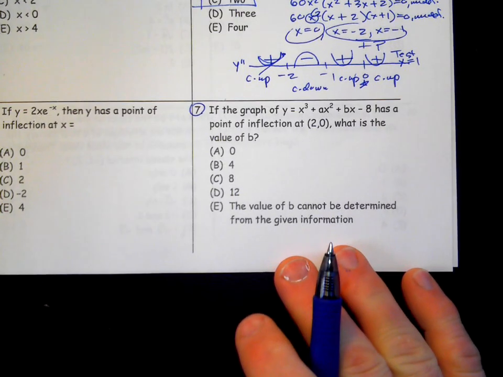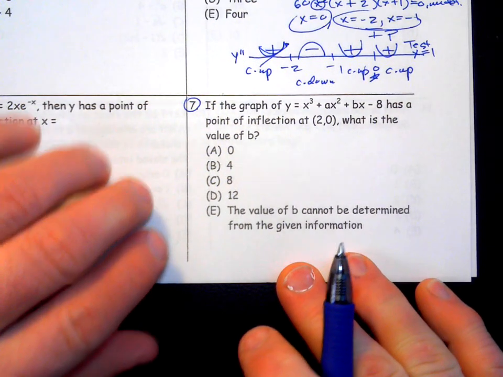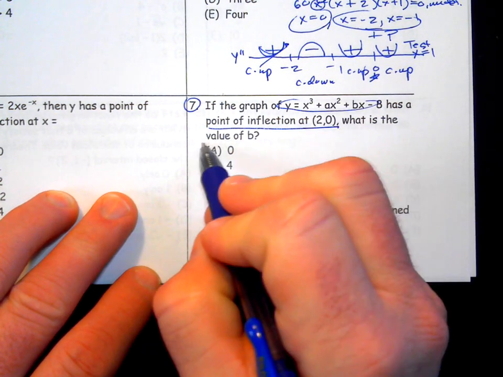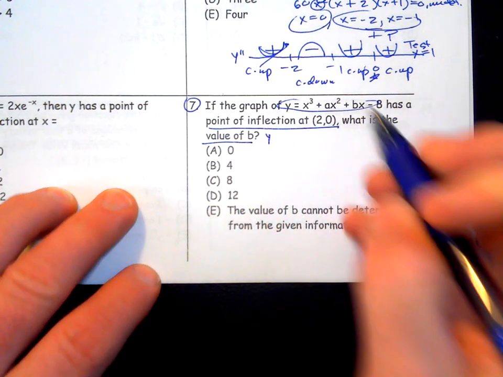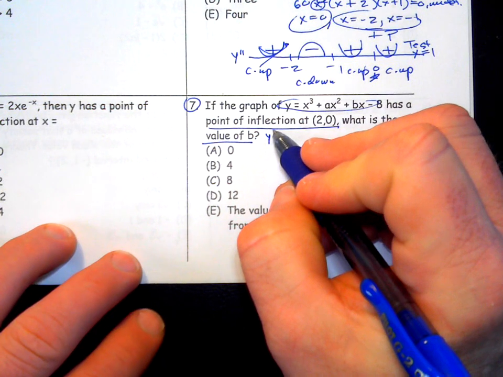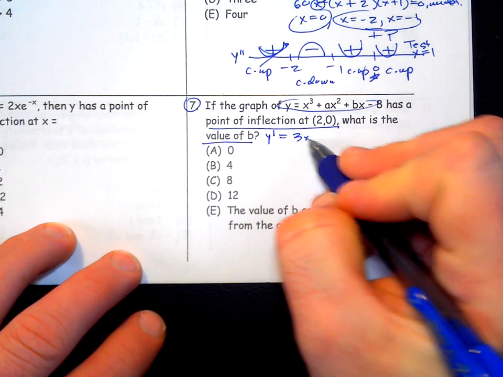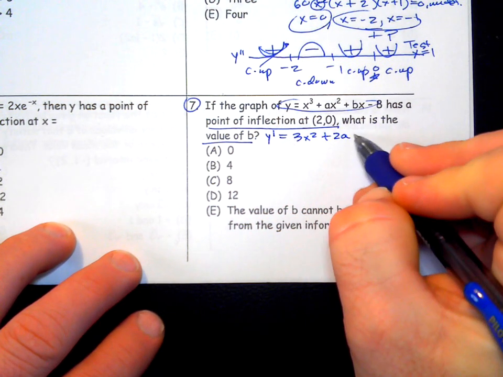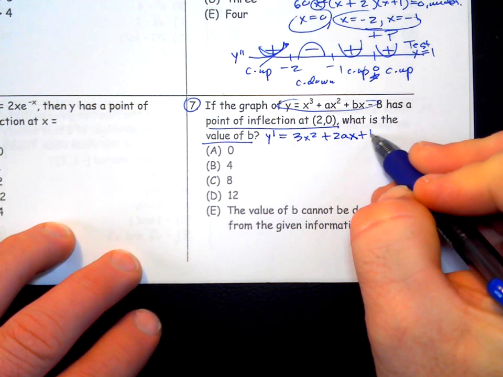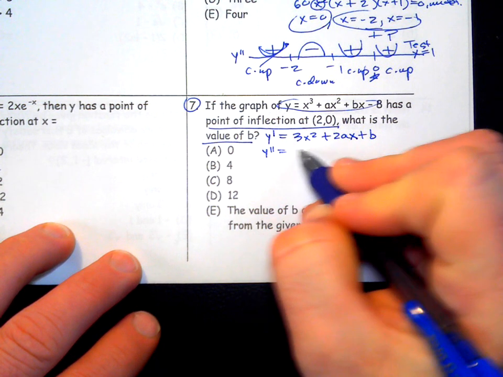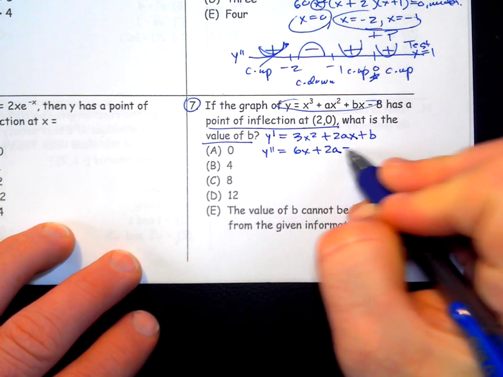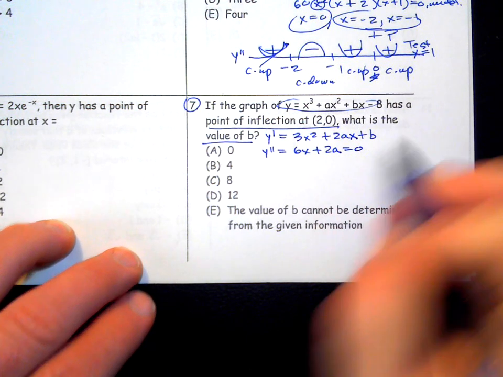Should have tried number 7. They give you a graph and it says that it has an inflection point. What is the value of b? Well, if it has an inflection point, then most likely its second derivative is 0 or undefined. So we take the first derivative, 3x squared plus 2ax. A and b are just constants, okay? Plus b. And then we take the second derivative and we get 6x plus 2a.